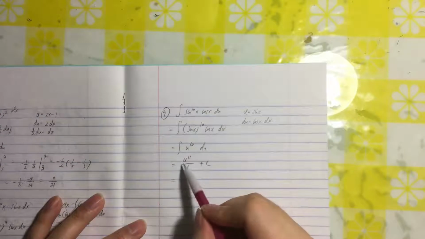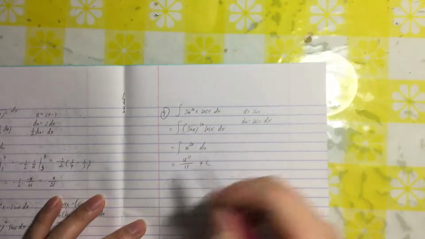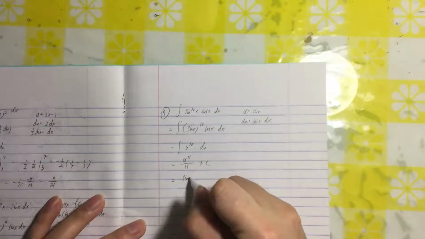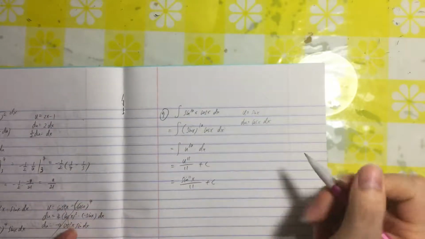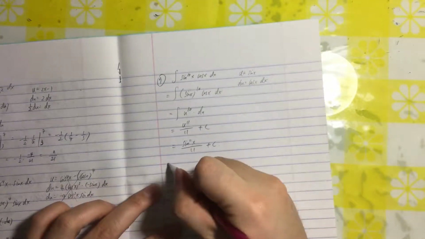And for the final answer, replace u with sine x. We get sine raised to power 11 x over 11 plus c. That's the final answer to this problem. Next example.